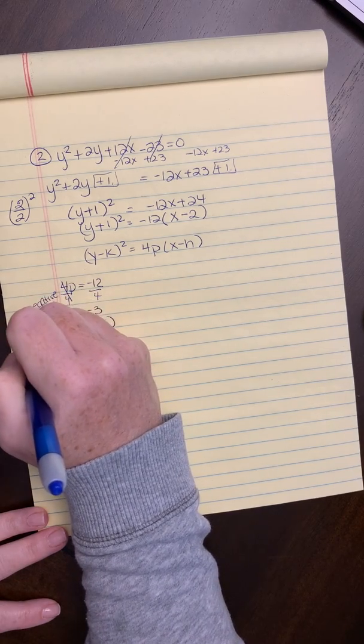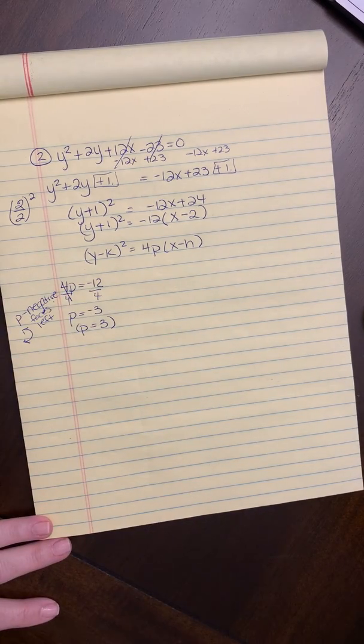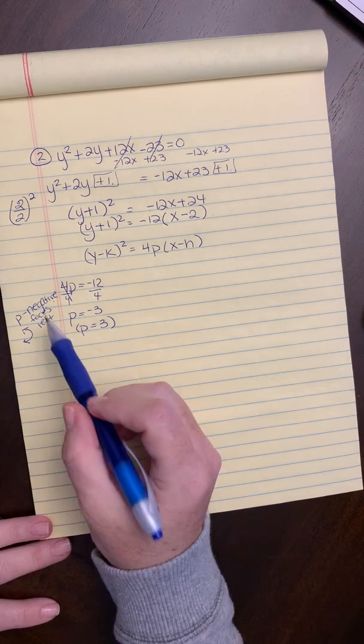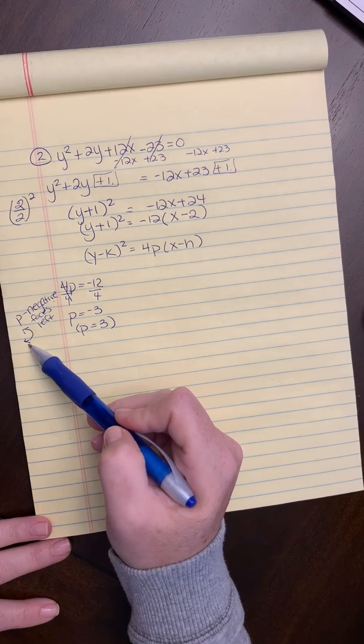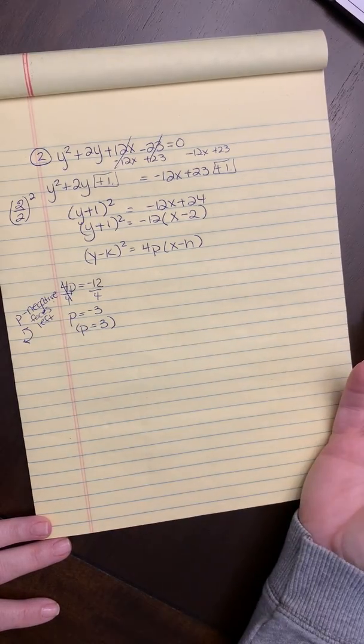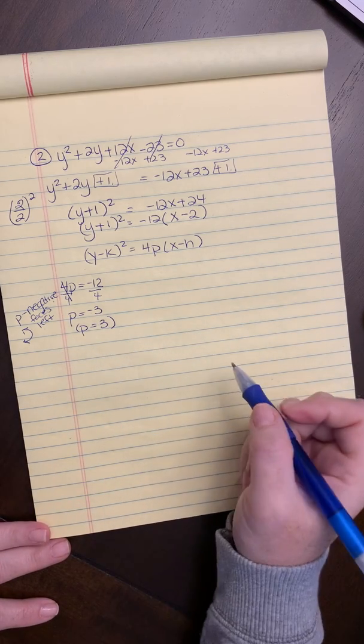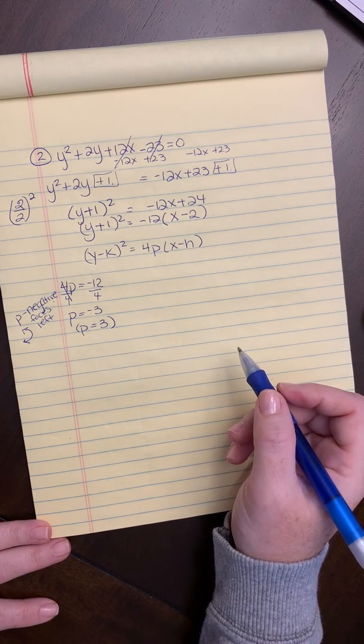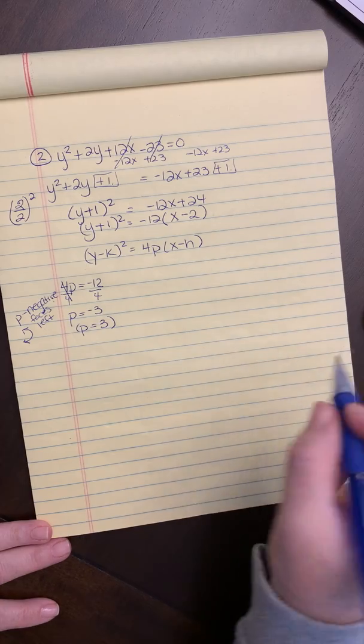So it will look like this. So that's what that negative does. It tells us which direction our parabola is going. So if our p-value is negative for a y squared, it faces to the left. If our p-value is positive, it faces to the right. You can always go back and look at your first day of notes. All of that was in there.